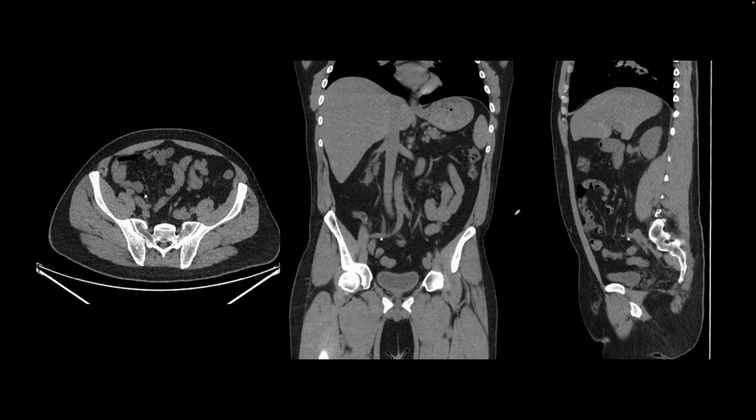Here's our next patient. They presented with flank pain, and we performed a renal stone protocol CT. The kidneys are not shown here or seen on these axial, coronal, or sagittal images, but we do find a stone obstructing in the ureter. We see the dilated ureter partly superior to that right there, and also the stone right there on the sagittal.